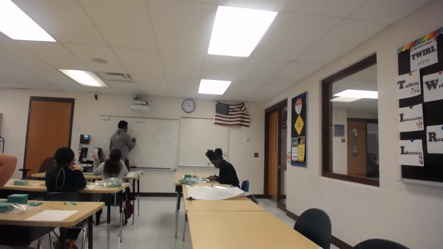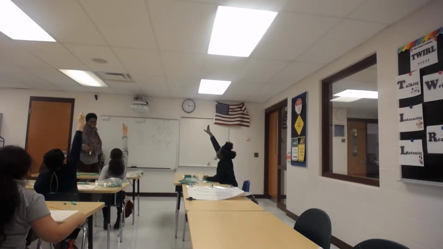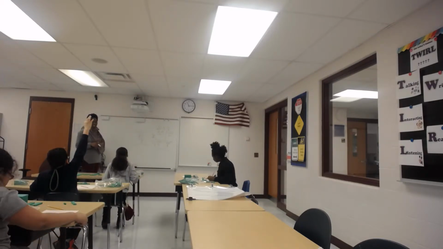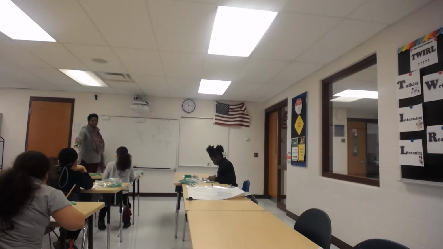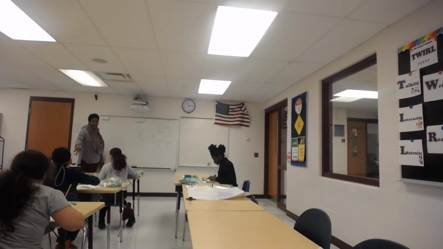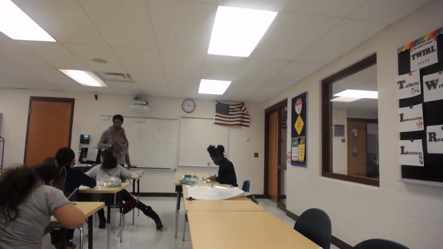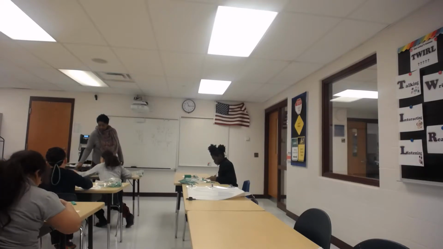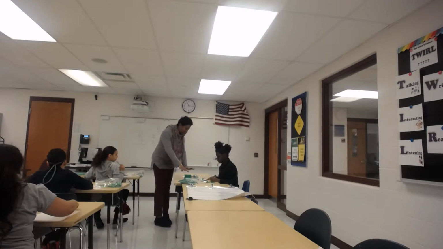Quiet hand. What do I need to do with these numbers? Natalia. Add them. Add them up. Instead of adding them, you're going to use your cubes on your desk. You're going to add them up, and I want to see the answer on your paper. So use your cubes and count. I don't want you to add the numbers. I want you to use your cubes.